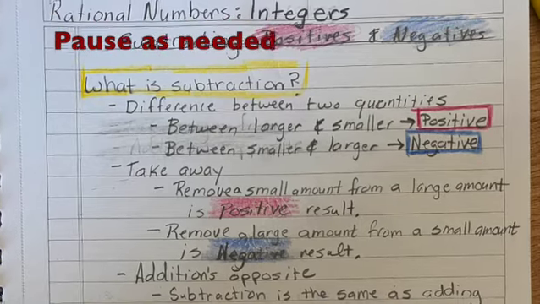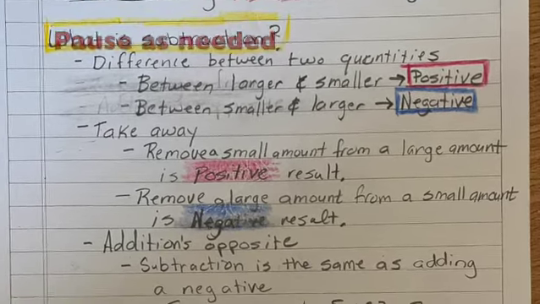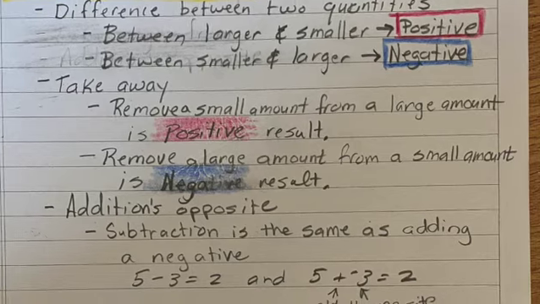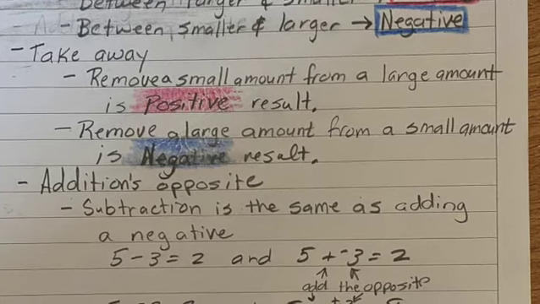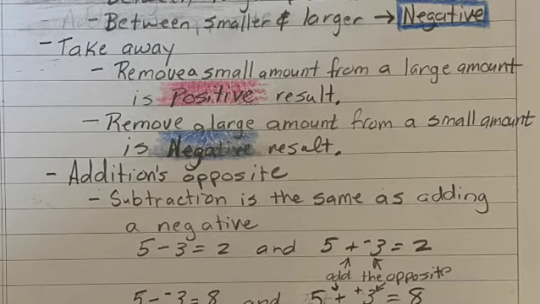So now let's add the next section to your notes. We did take away in our example today. If you remove a small amount from a large amount, the result is positive. If you remove a large amount from a small amount, the result is negative.